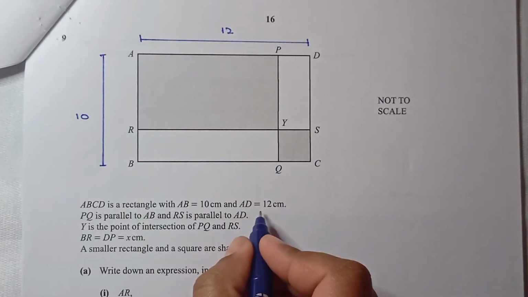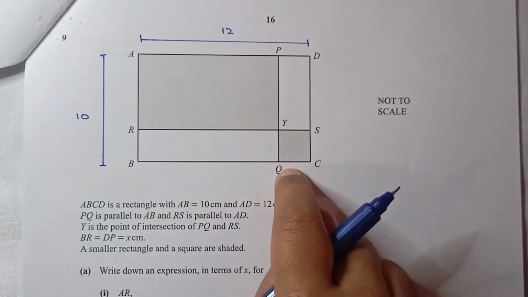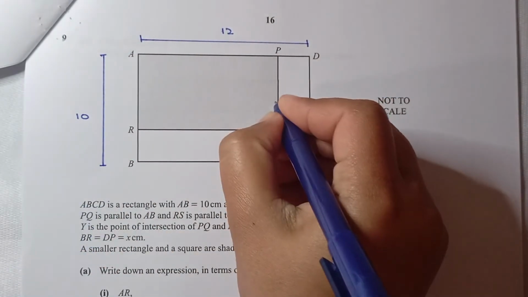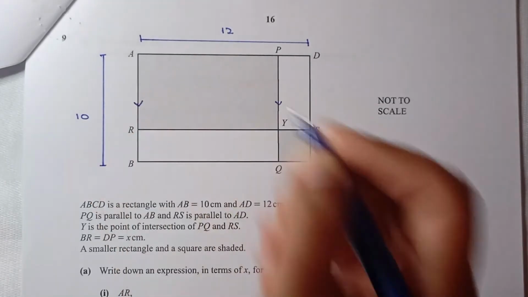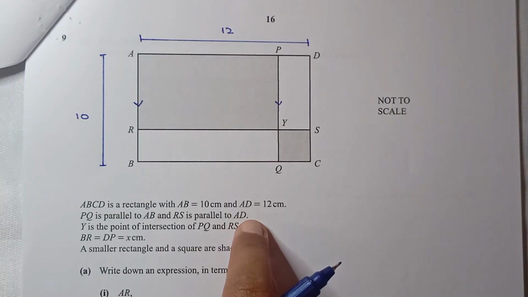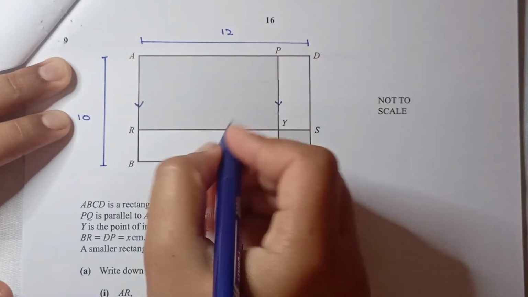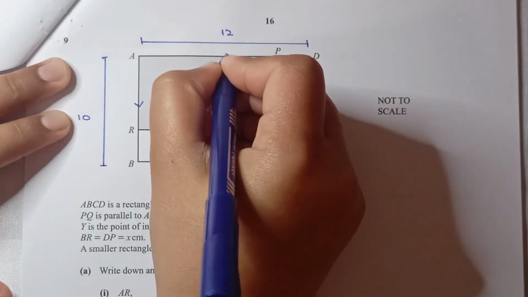Right. And PQ is parallel to AB. P to Q is parallel to AB. It means both are in the same direction. And RS is parallel to AD. Okay, so where is RS? RS is parallel to AD, so RS and AD are in the same direction.